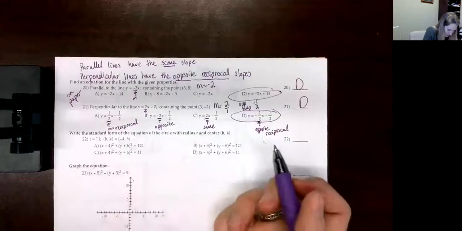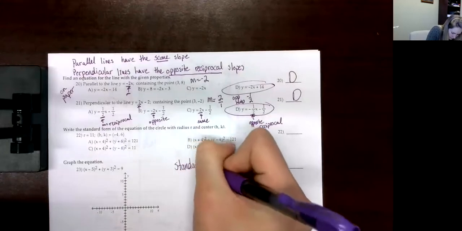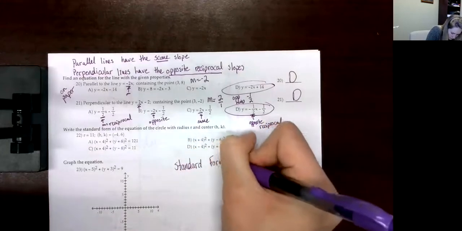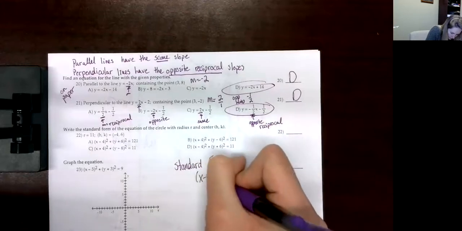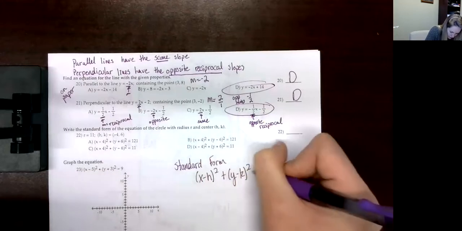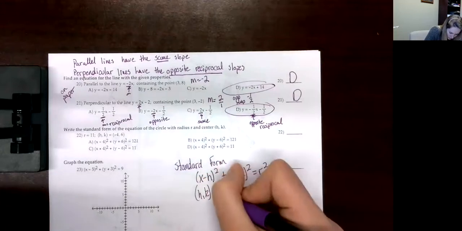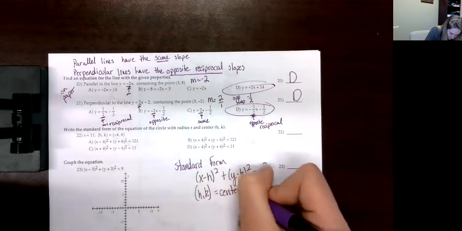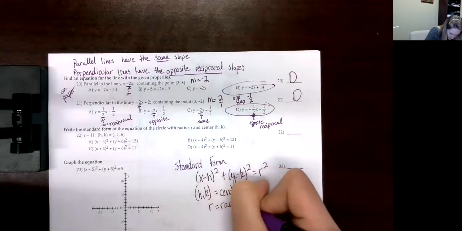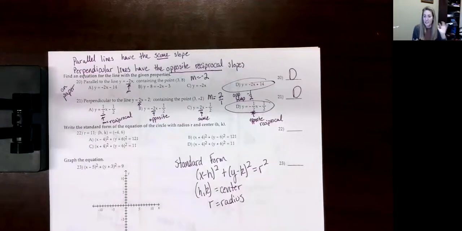Okay. Write the standard form of an equation of a circle with the radius r and the center h. Okay, so standard form: x subtract h squared plus y subtract k squared equals r squared, where h and k are the center and r is the radius. So on this one right here, remember the sign's going to change. Whatever it is, it's the difference, the opposite.